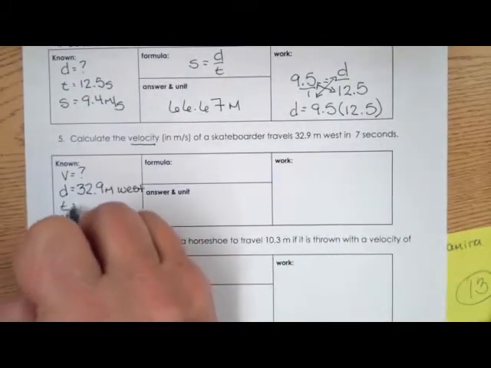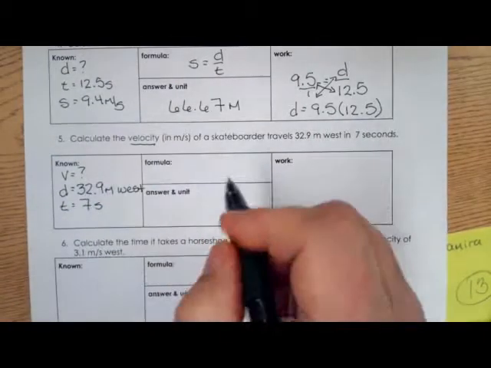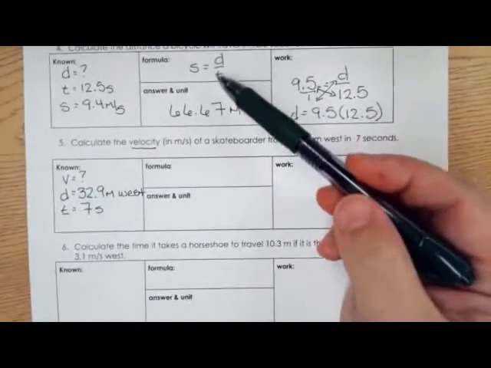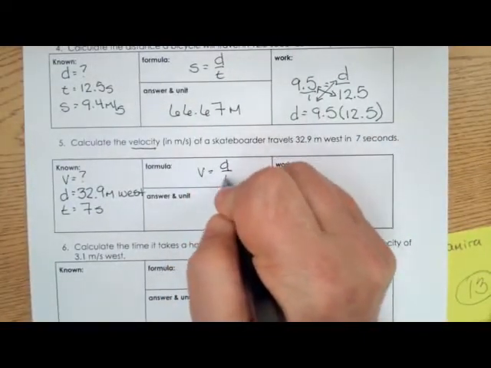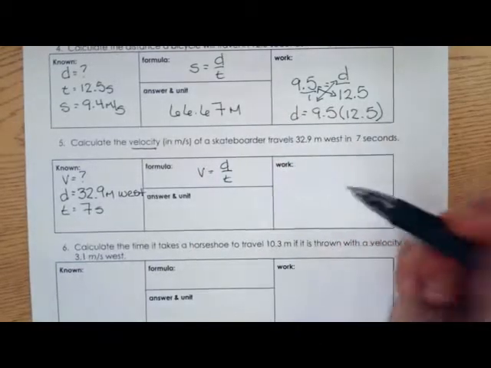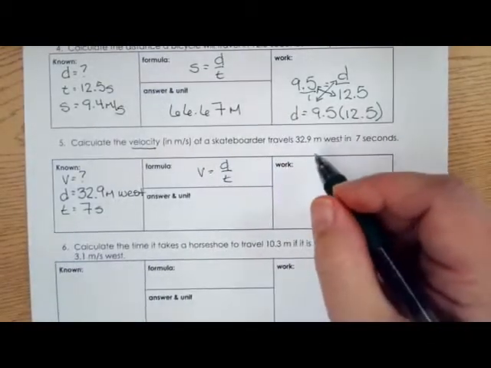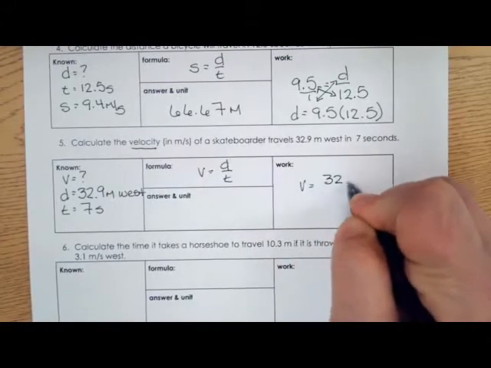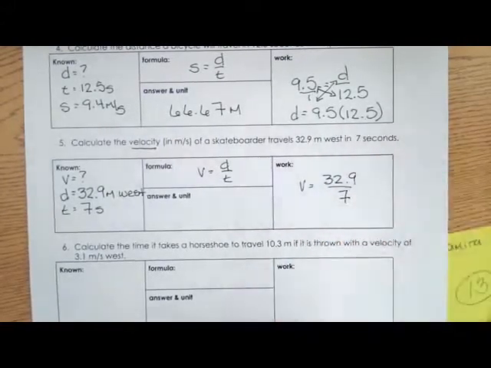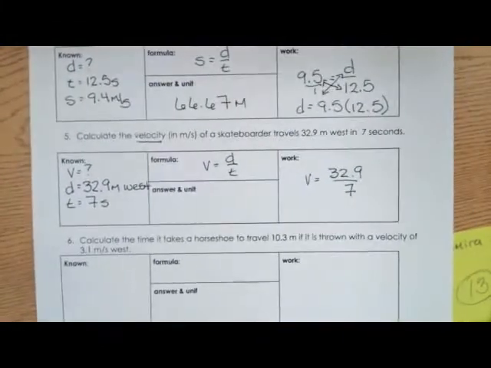And the time that it took them to do it is 7 seconds. So instead of S equals D divided by T, now we're going to use V equals D over T. Same formula, we just substitute the velocity for the speed. So we got V equals 32.9 divided by 7.